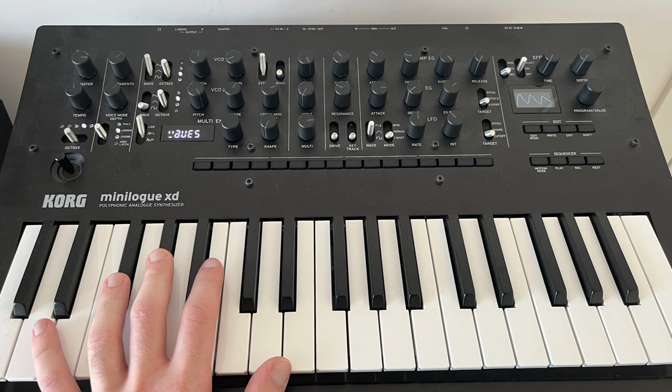And finally, for the B section of the sample, I wanted to switch it up a little bit more, and I added the synth lead which I played on my analog synth.